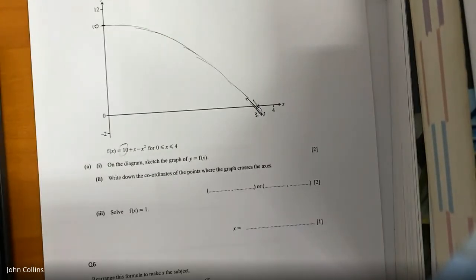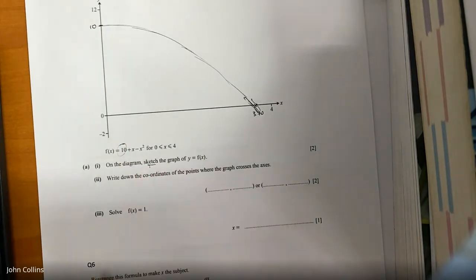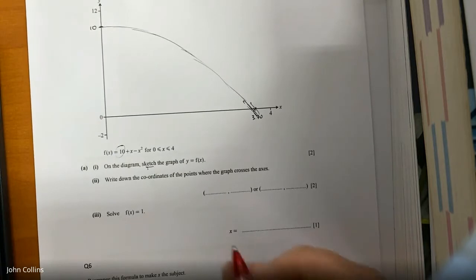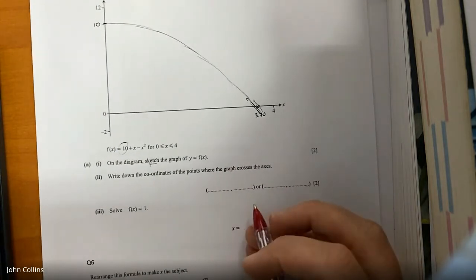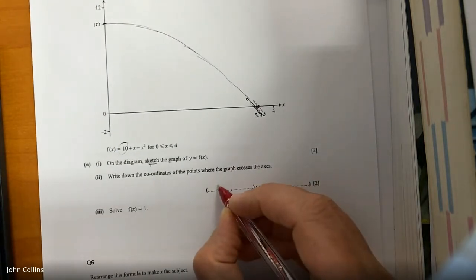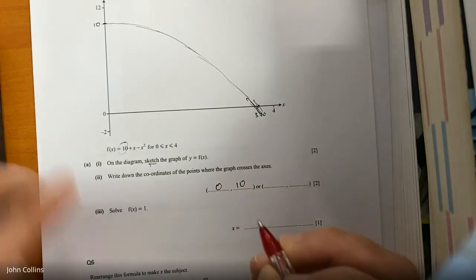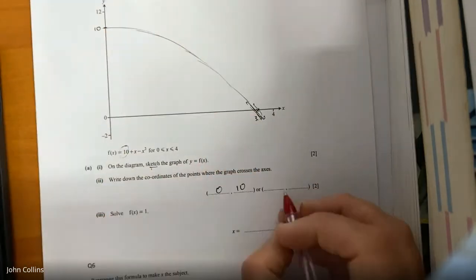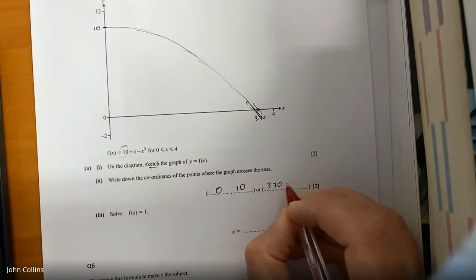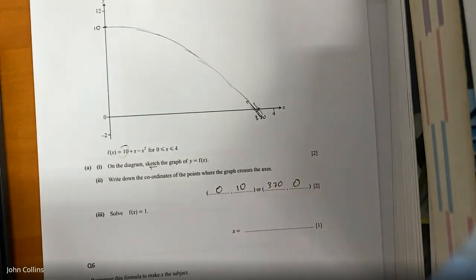Will we lose marks if we don't draw the things really precisely? Sketch. No. Write down where the graph crosses the axis. Great, we've done this already, and this is helping with your sketch if you forgot to do it earlier on. It crosses at (0, 10), that's there. And it crosses at (3.70, 0). That's the name of those 2 points.